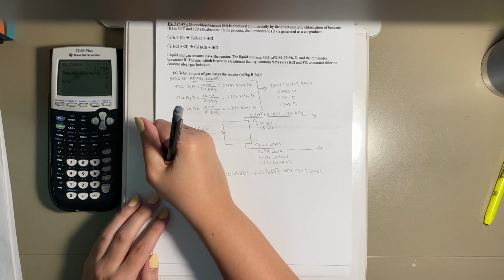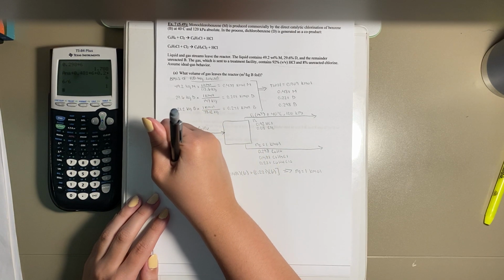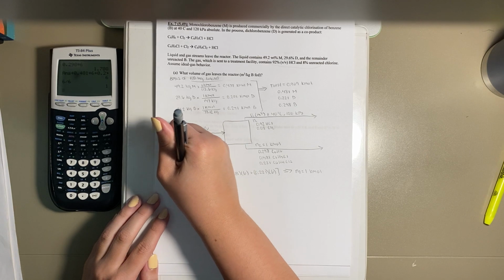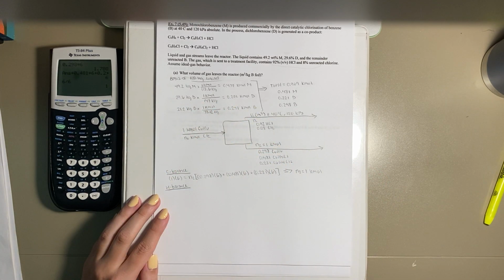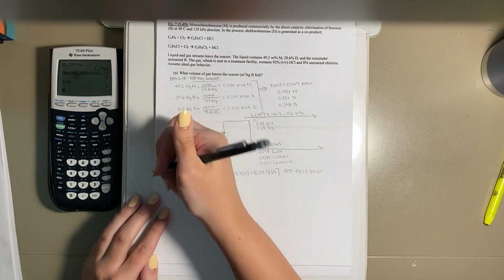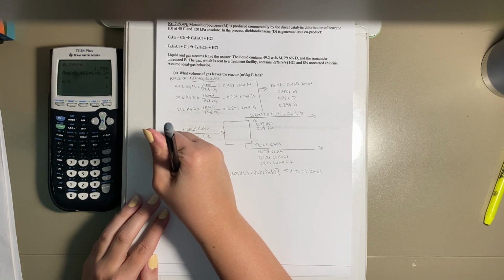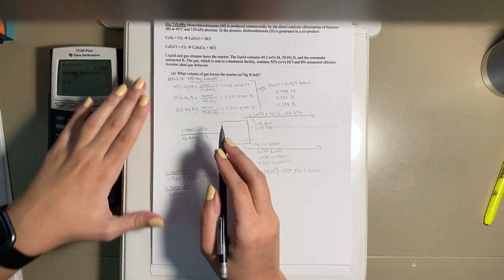Now we're going to do a hydrogen balance. So for hydrogen, we have 1 kilomole C6H6 times 6 moles of hydrogen in benzene.